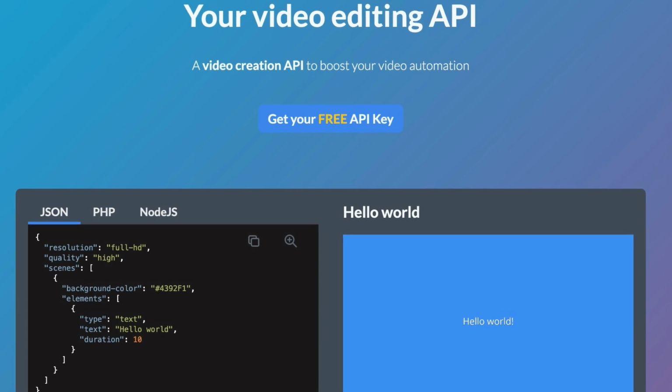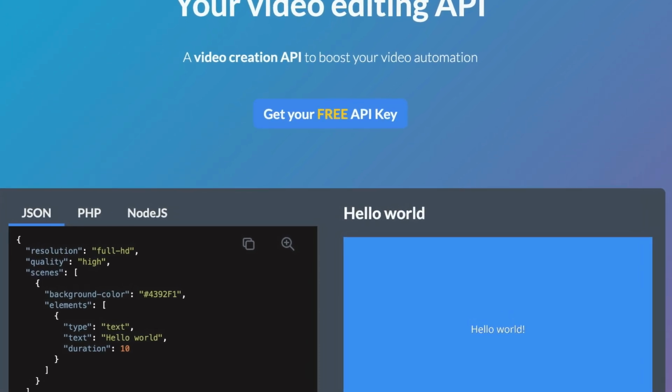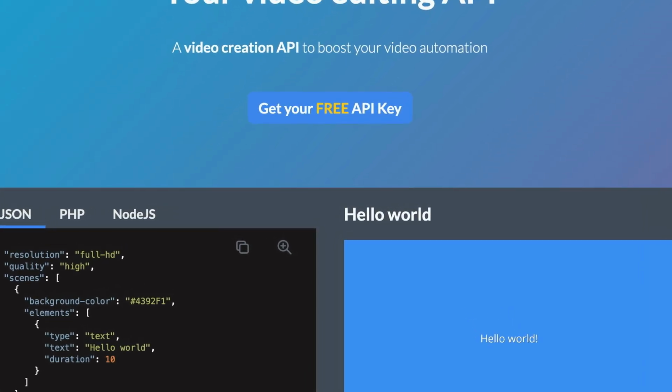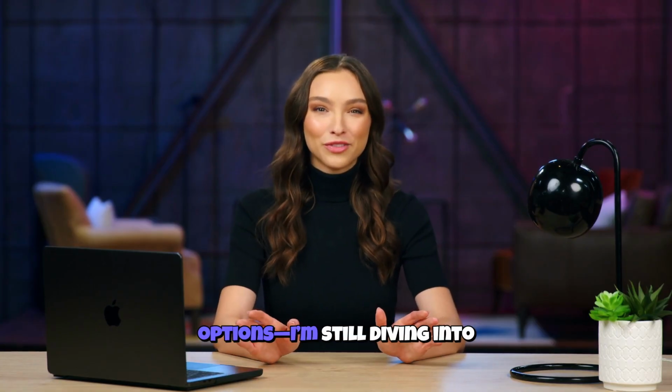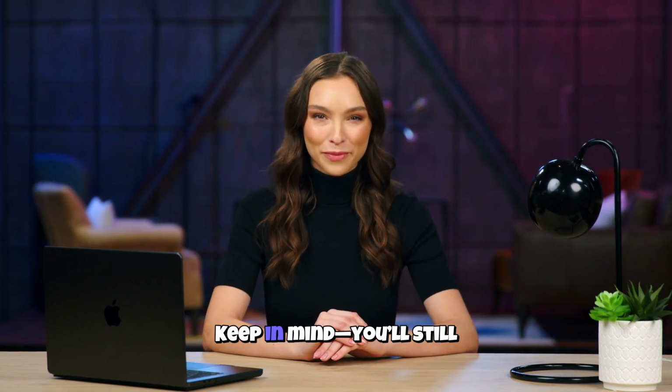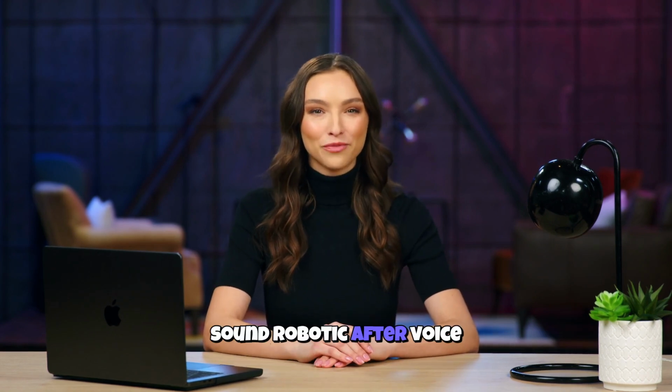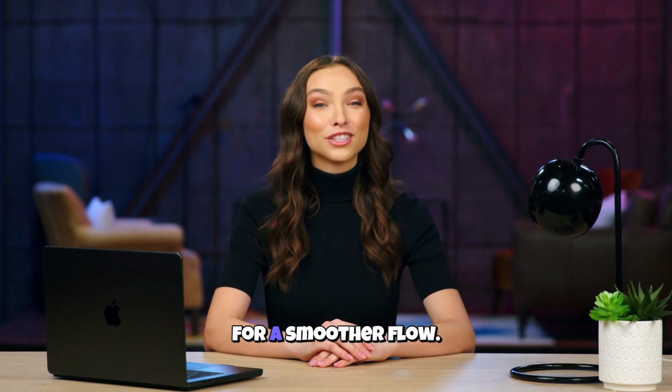4. Advanced option, JSON to video. For tech-savvy users, this lets you code scenes, transitions, and more through APIs. It's pricier, starting around $50 a month, but packed with options. I'm still diving into this one. Keep in mind, you'll still need to tweak parts manually. Swap out words that sound robotic after voice generation, or adjust phrasing for a smoother flow.